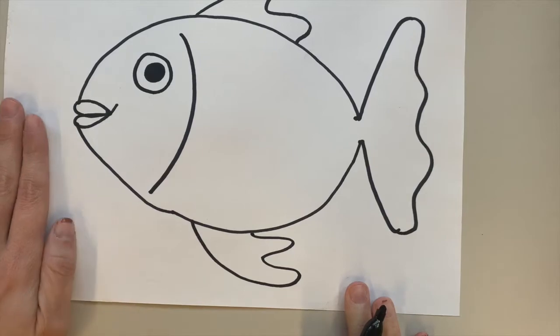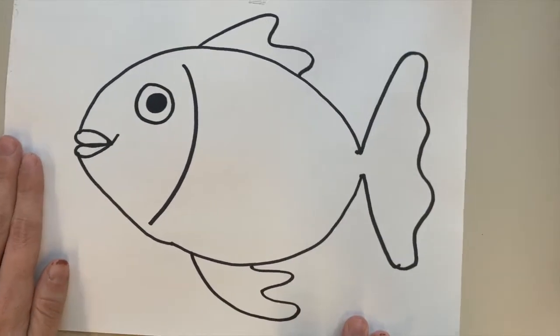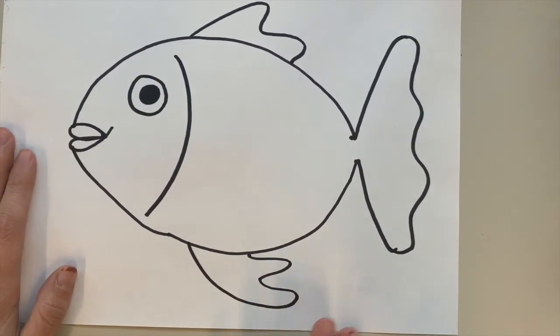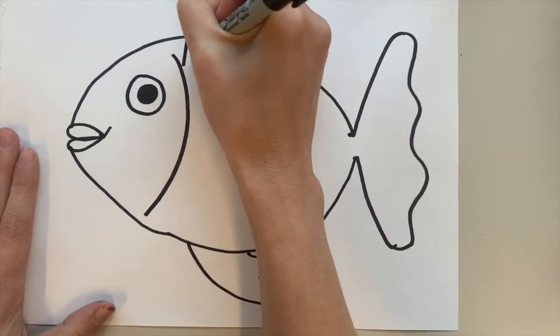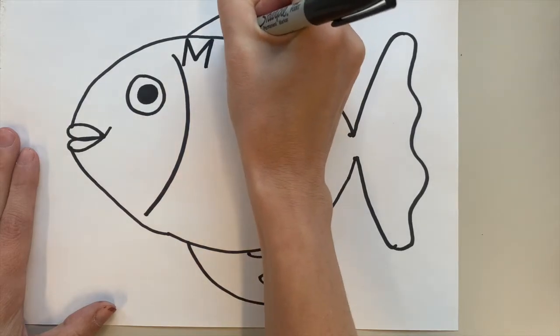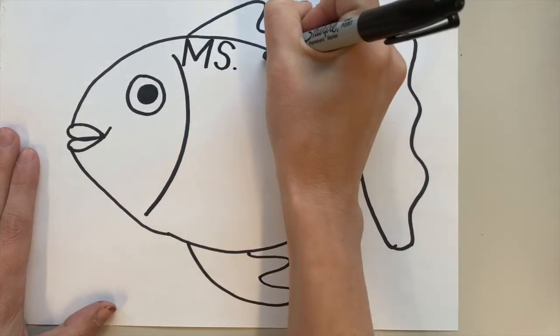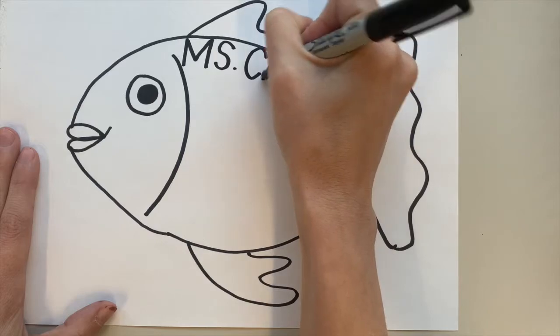Before we color and add the scales, make sure that you write your name somewhere in the fish. You kind of want to hide your name. I picked to put my name at the top, and then I'm going to blend it in with the fish scales that I add later.